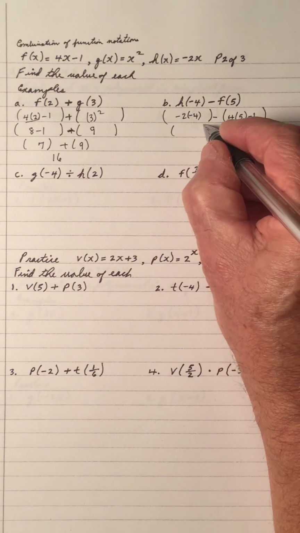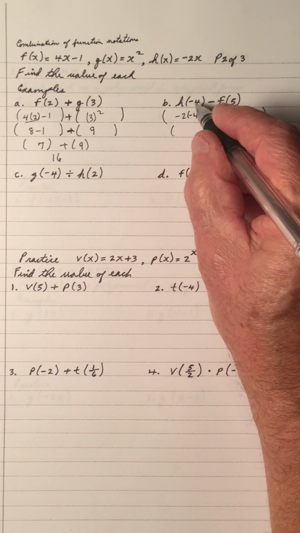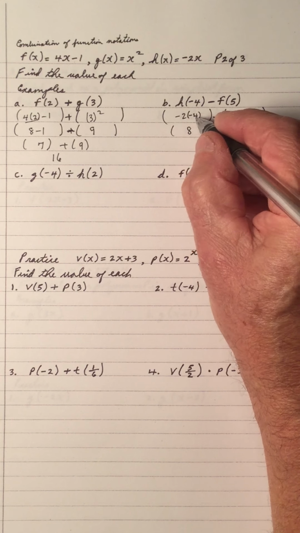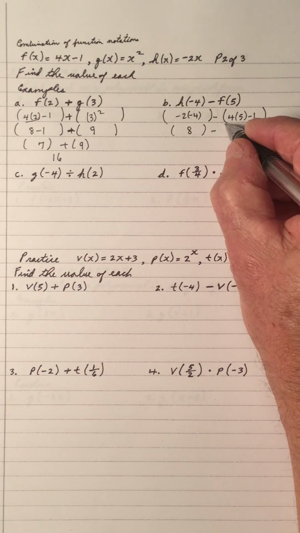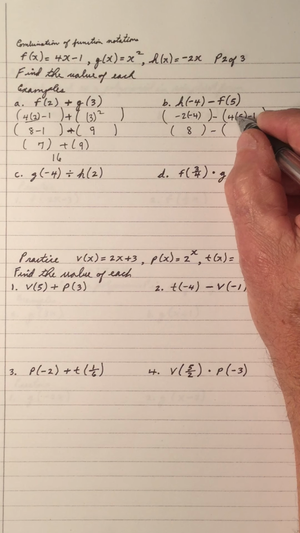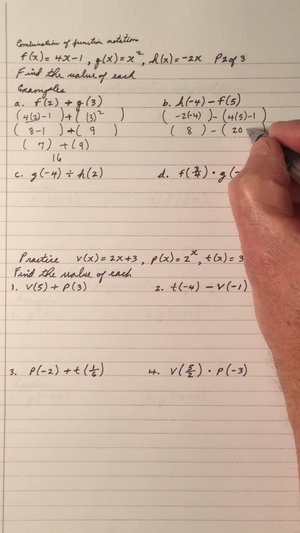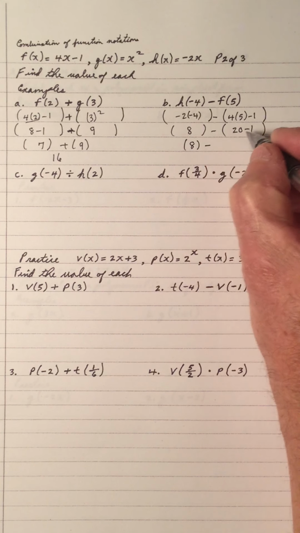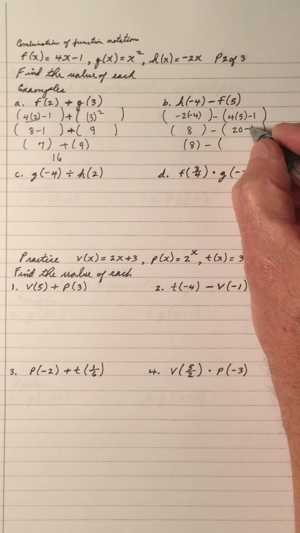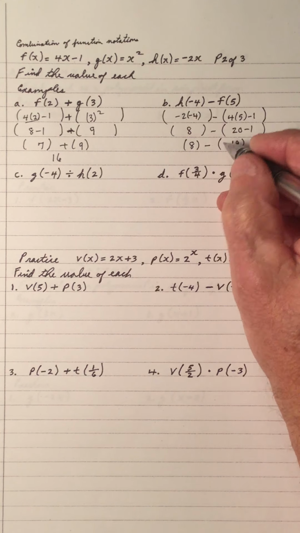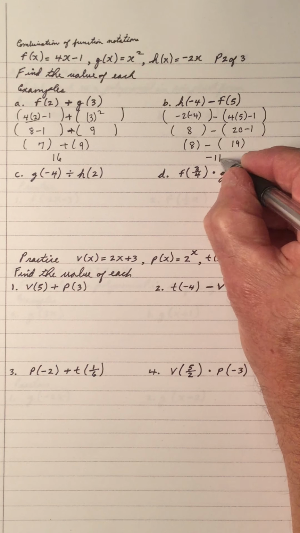And we simplify the inside of the h first. That gives us an 8, because negative 2 times negative 4 is 8, minus, and I'm going to simplify the inside of this one. So that gives me 20 minus 1. So this one is an 8, subtract, and 20 minus 1 is 19, and 8 minus 19 is negative 11.